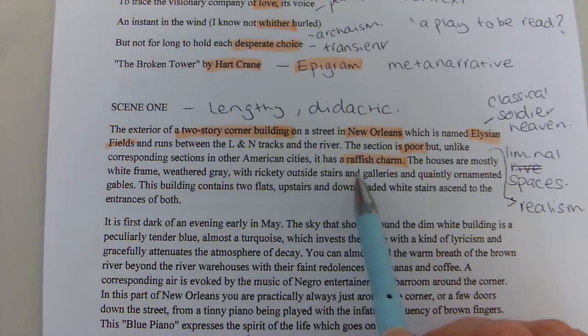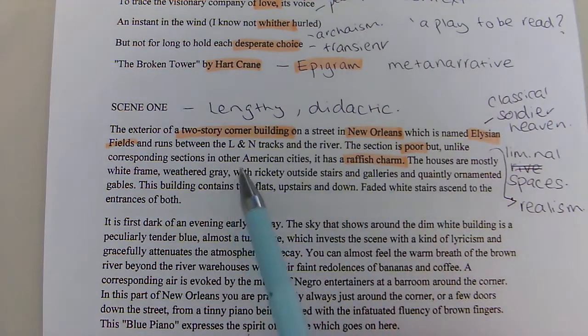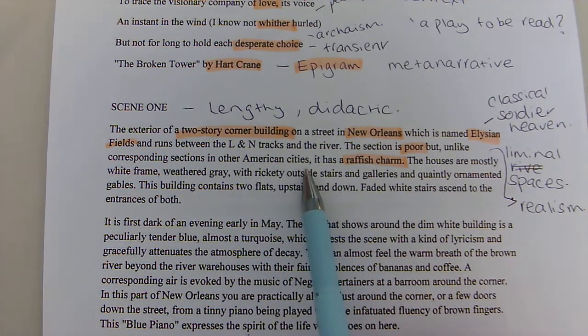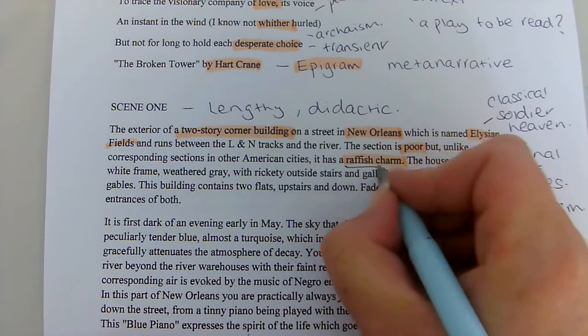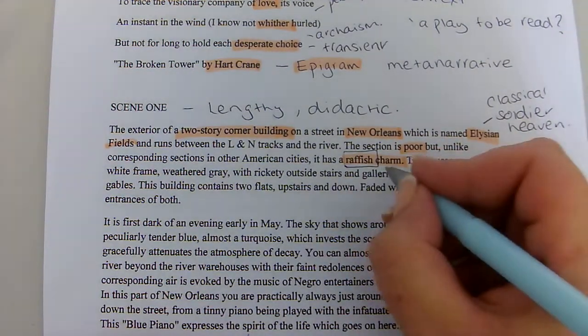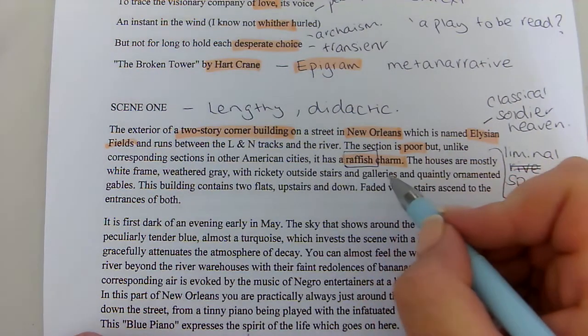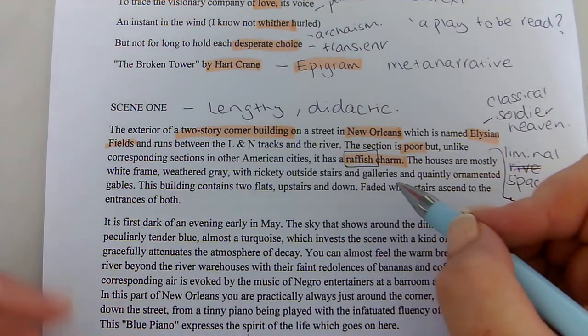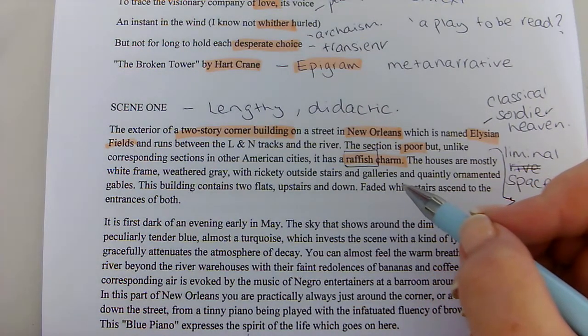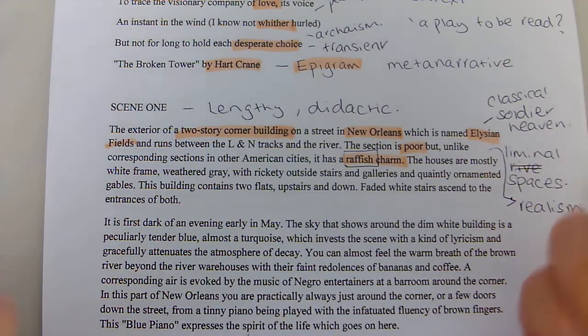So equally, he points out that this is not like other American cities. He wants you to understand that New Orleans exists in this little bubble, this liminal space, where it's rather like the world turned upside down in Shakespeare, isn't it? Things that couldn't happen elsewhere happen. And it has a raffish charm. Now, raffish is a really interesting word, because it normally refers to a person. So he's personifying New Orleans. And raffish means usually a man who's charming but a little bit dangerous. And that's exactly what New Orleans is like.